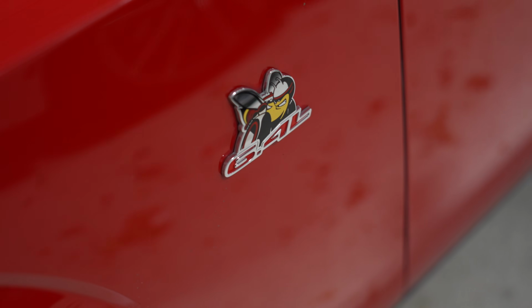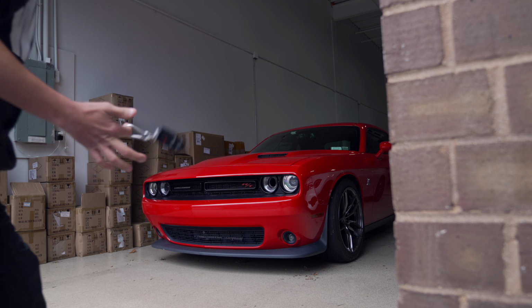I'm Nick from zAutomotive, and today I'm going to be showing you how to change your splash screen on your Charger or Challenger using the TaZer programmer. We're going to be using our 2016 Dodge Challenger RT Scatpack. We're going to change it to the Scatpack Bee logo and the Hellcat logo. Let's get going.